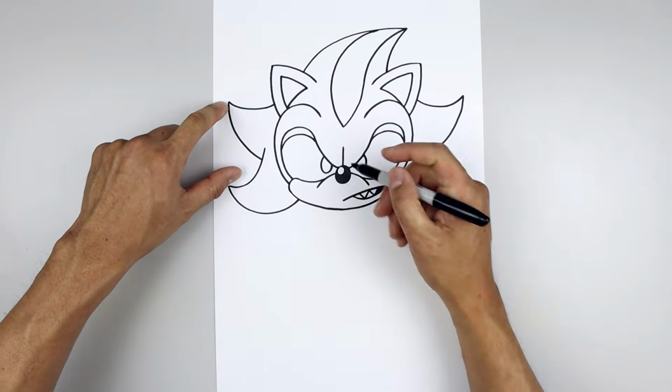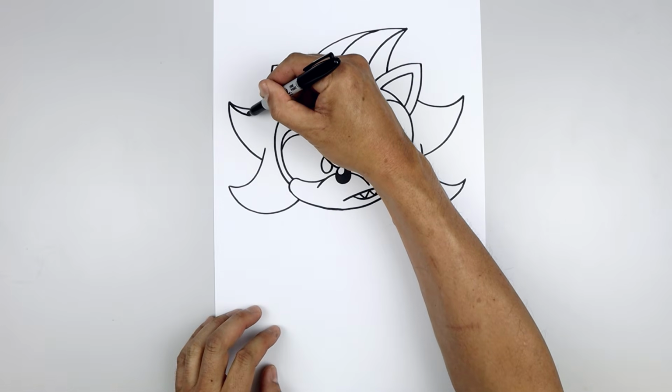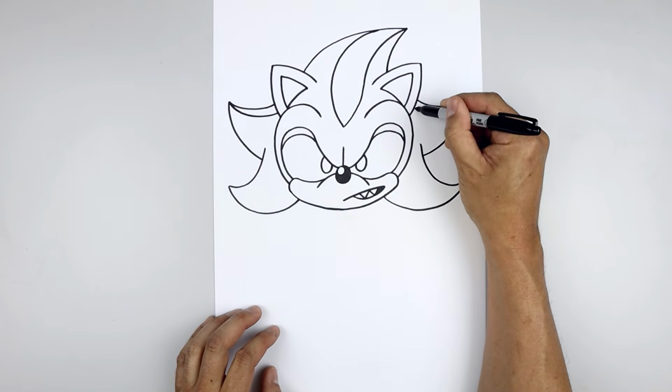Let's add a trim along the top. Starting from the point, just going to taper this down, and then back in behind the ear.